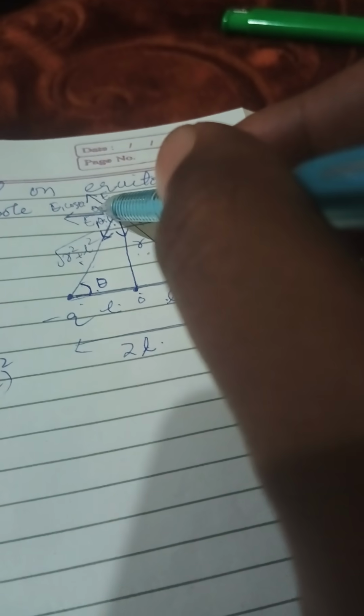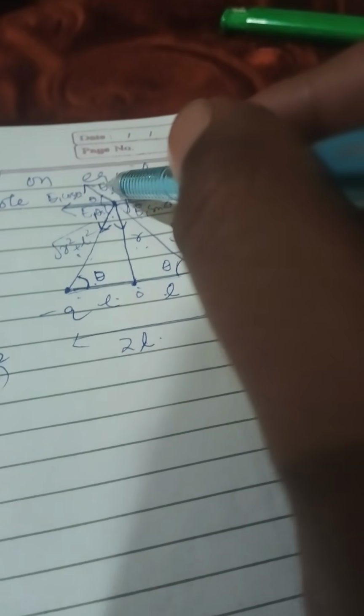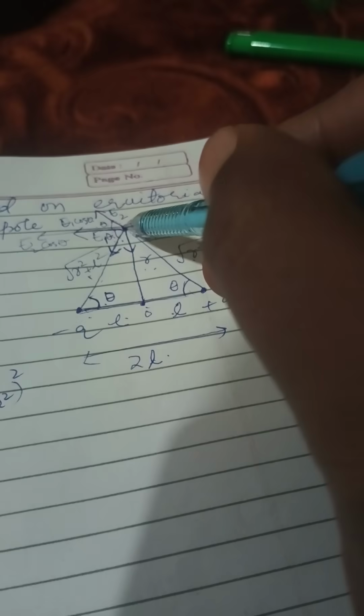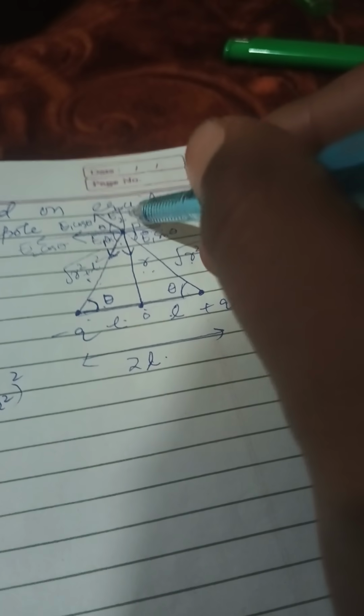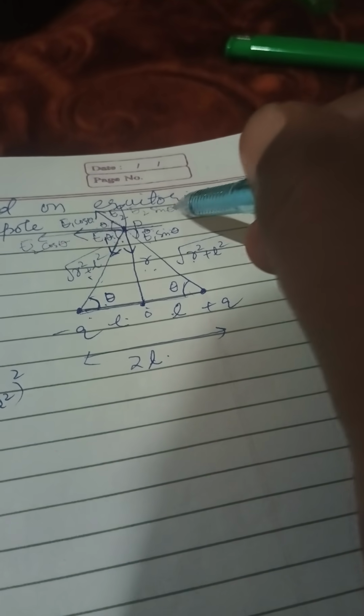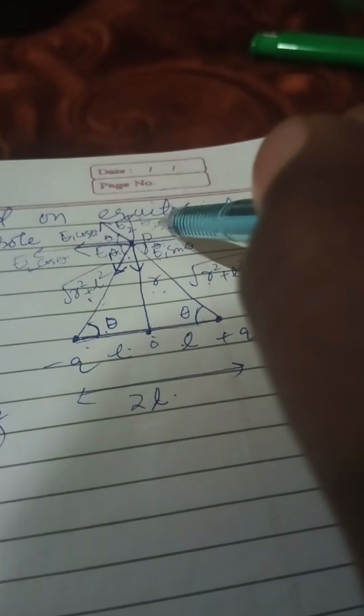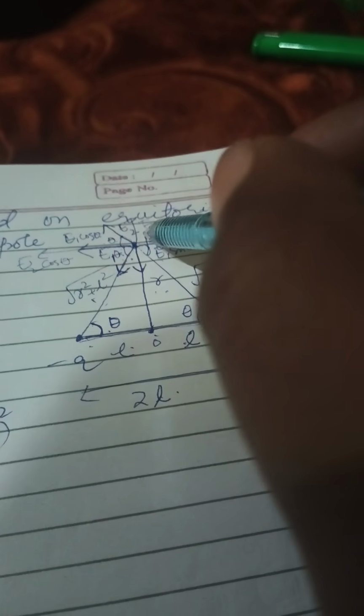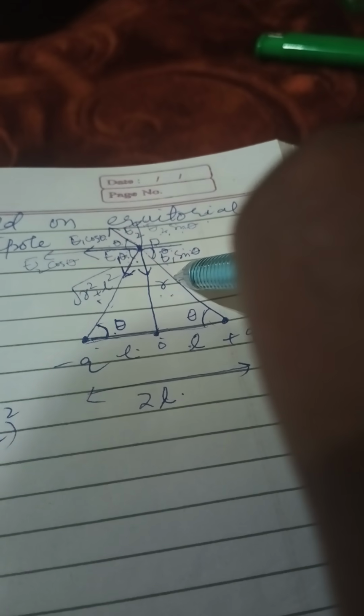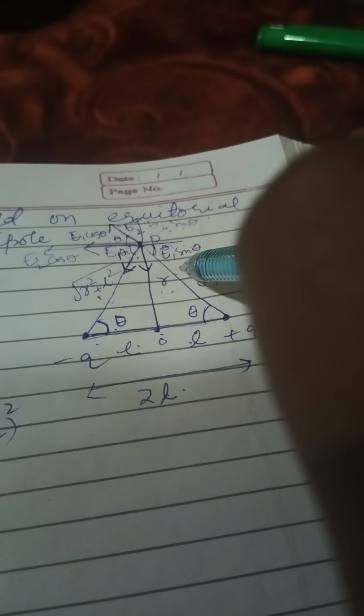So we got the theta, we can do the rectangular components for E2. In the direction of theta, there will be E2 cos theta, and perpendicular to it will be E2 sin theta. Now as you see, E1 and E2 are same. So instead of this E2 sin theta, I can write E1 sin theta. So these two components will be E1 sin theta upwards, E1 sin theta downwards, and they will cancel out each other.